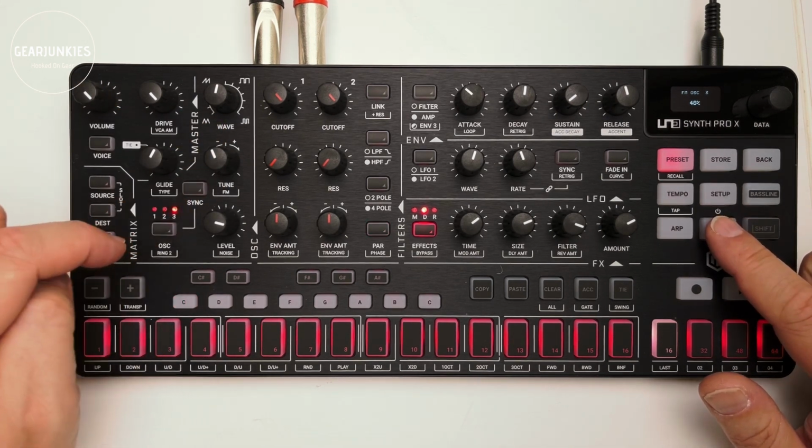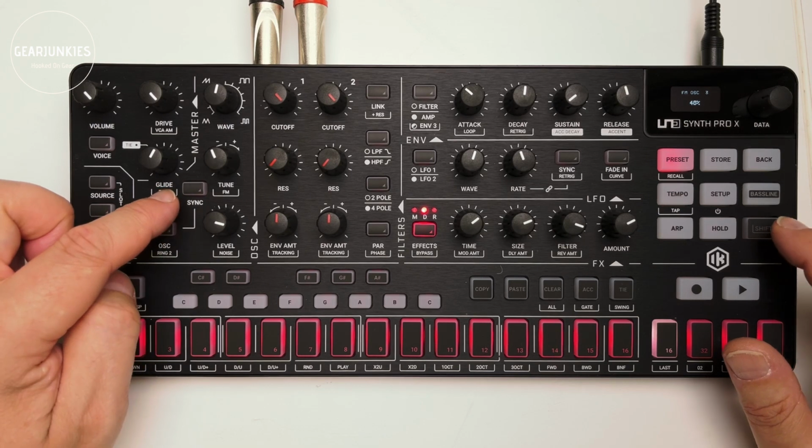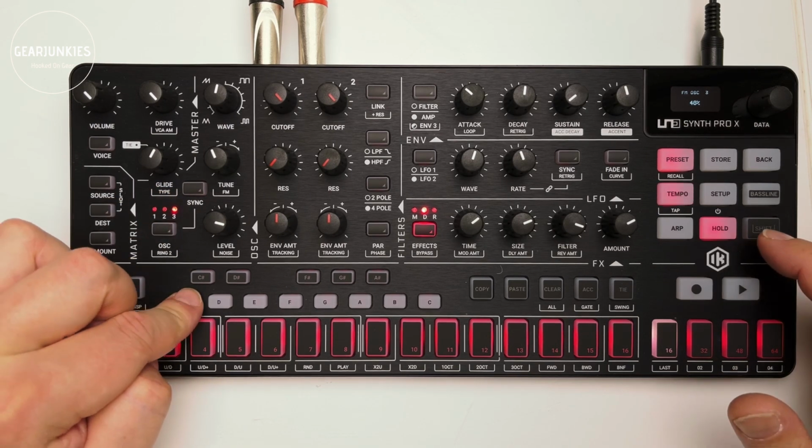There's also a sync function. Let's activate that and see how it sounds.